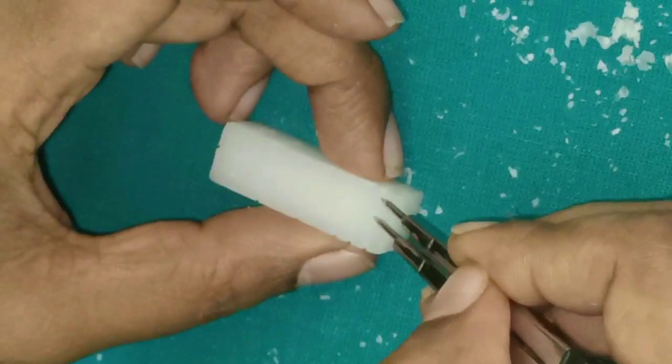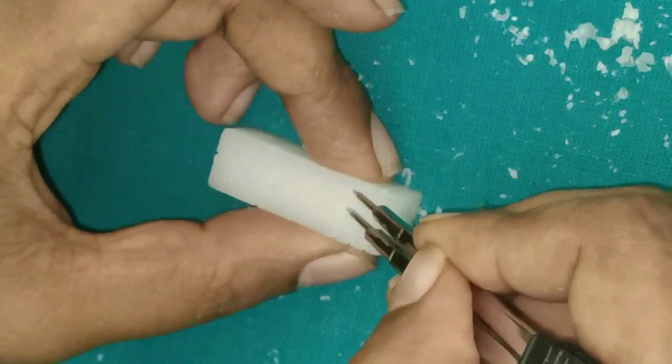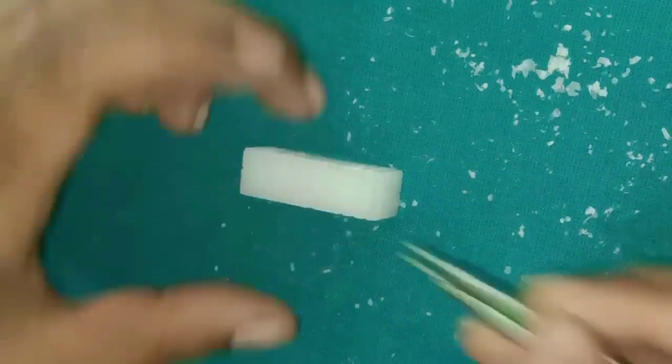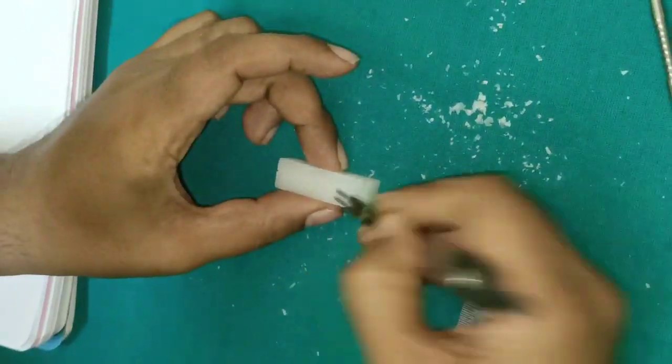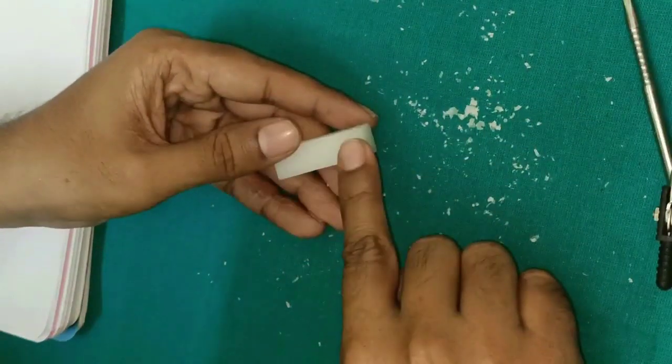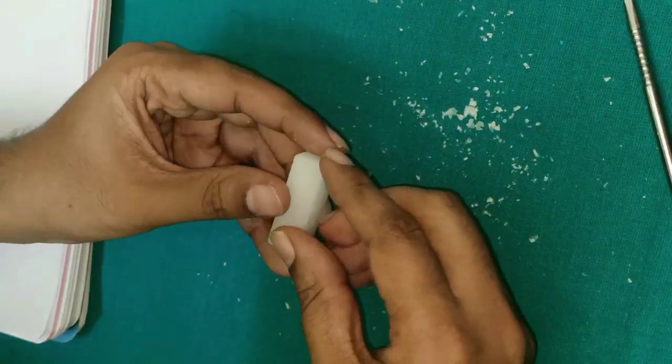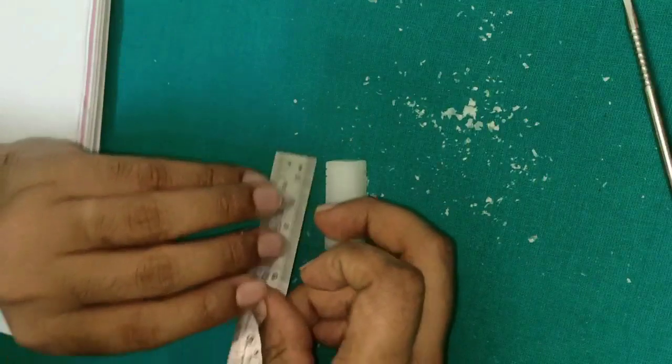At crown it is 4 and at cervix it is 3. Palatal also you have to do, both labial and palatal together you have to take them, mark the measurement and join the points together.